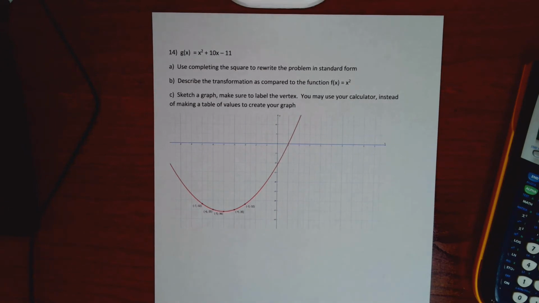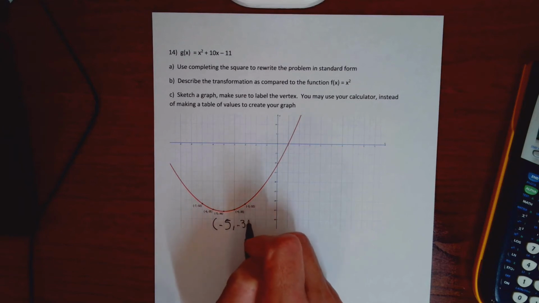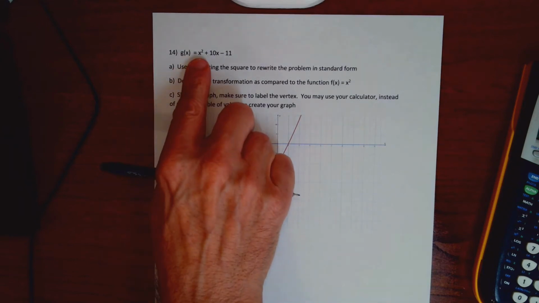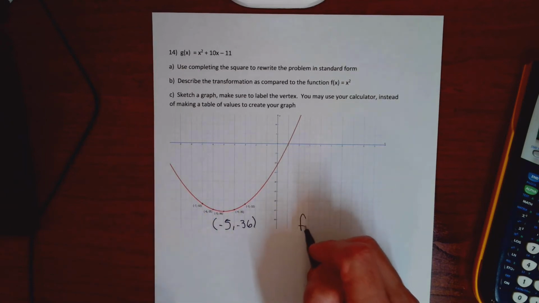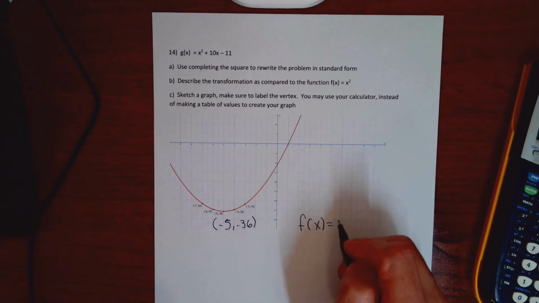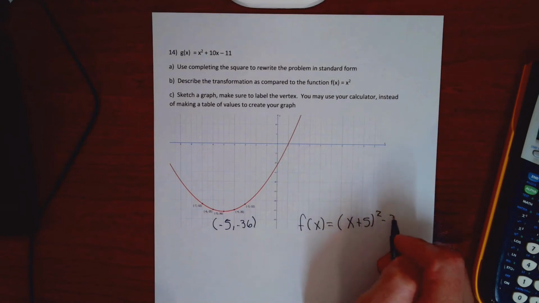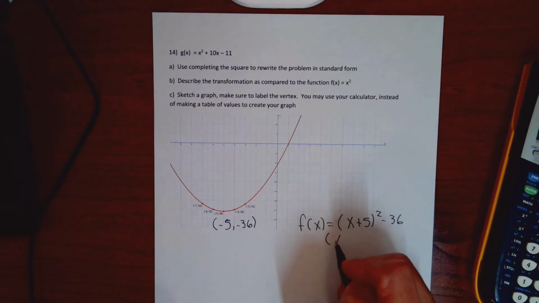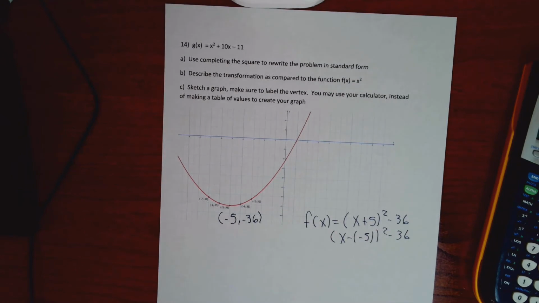So what I need to do for problem 14a is rewrite it so I can tell you that the vertex, because I just graphed this here, is -5, -36. There's not a number in front of the x squared. I think the equation of this parabola is f of x equals either (x plus 5) squared minus 36 or (x minus -5) squared minus 36, I think. You're not supposed to know anything yet.